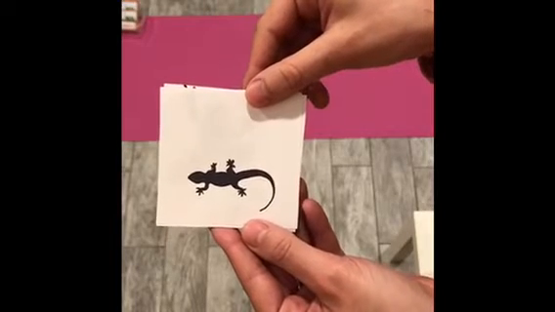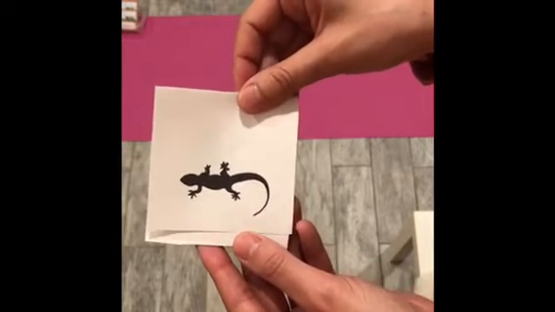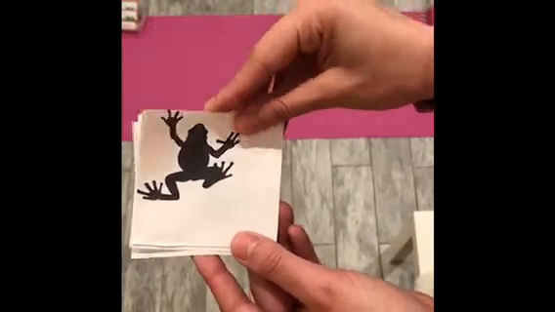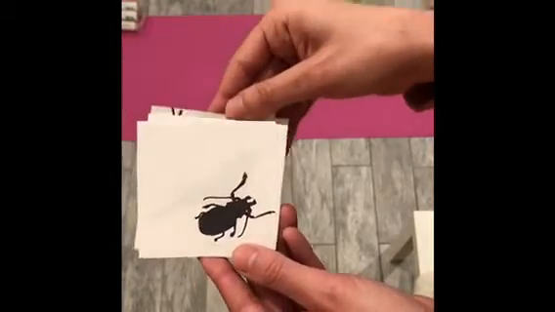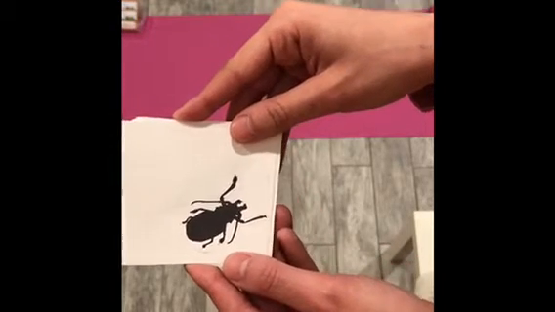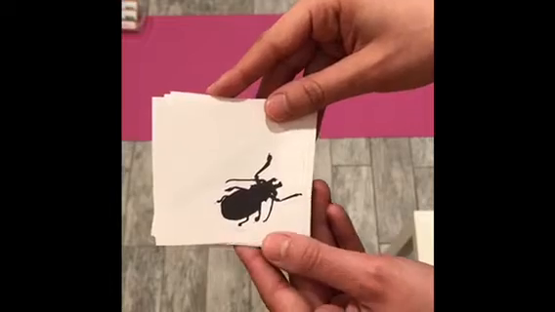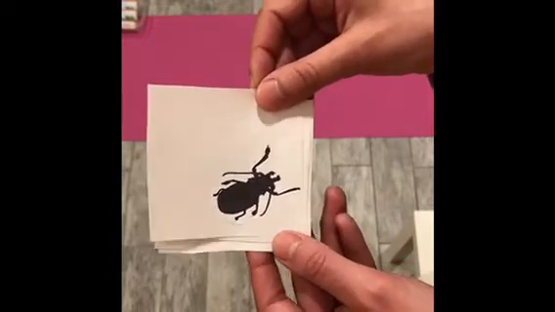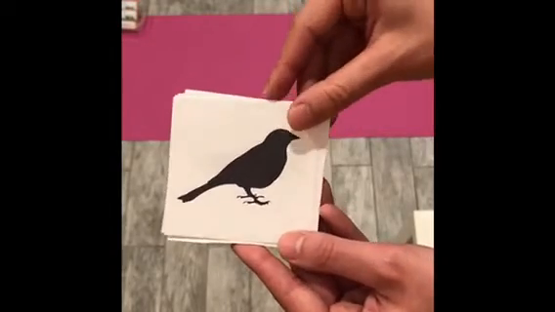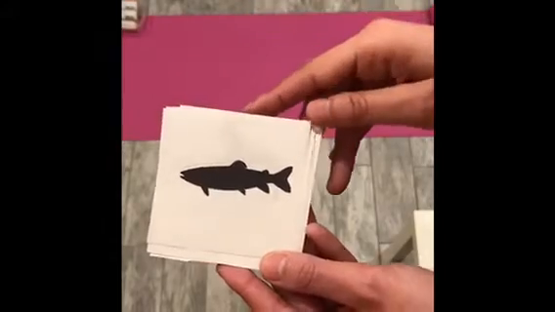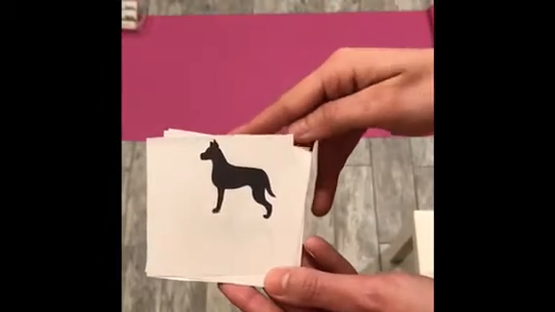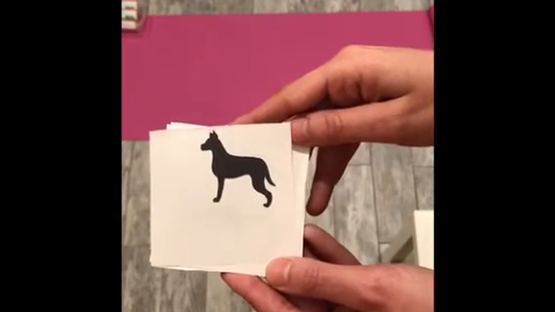This label is for reptiles. This one is for amphibians. This is for invertebrates. Invertebrates are animals that don't have spines, like insects. Insects don't have spines. This is the label for birds. And this is the label for fish. This is the label for mammals.